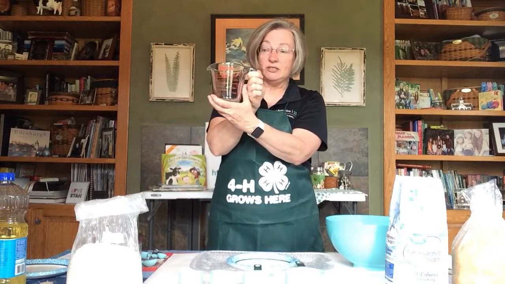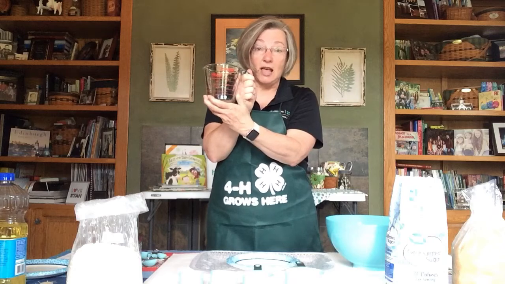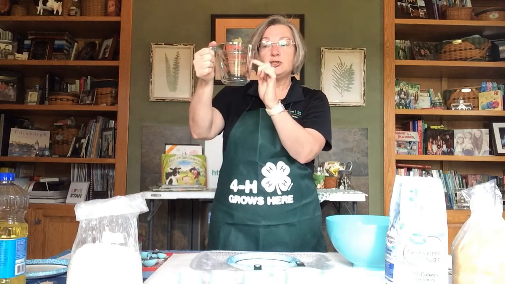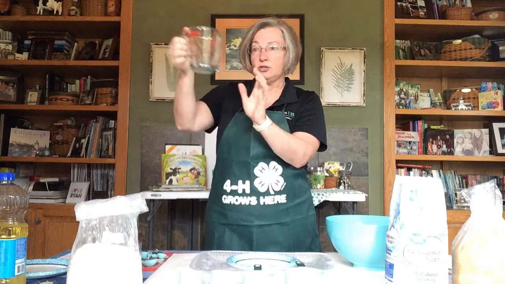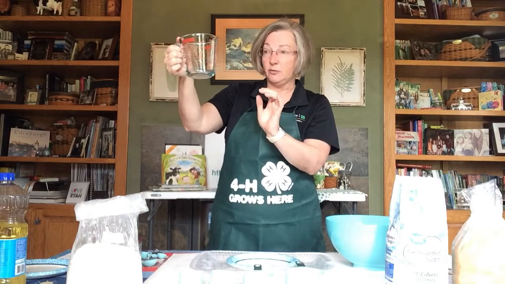And this one just happens to be glass. Many times they're glass or clear plastic because you need to be able to see through this so that you can accurately measure your liquid ingredients.